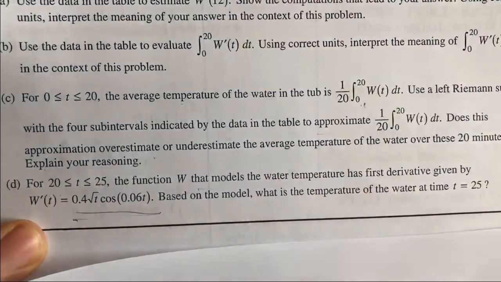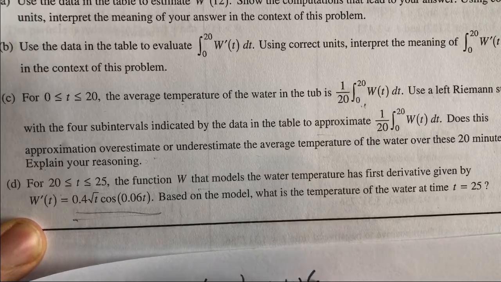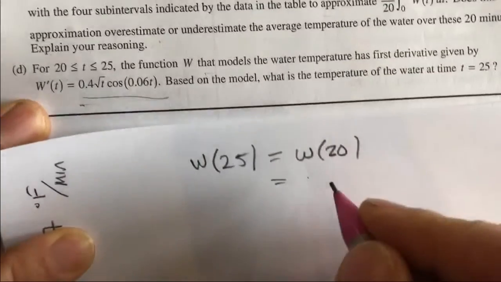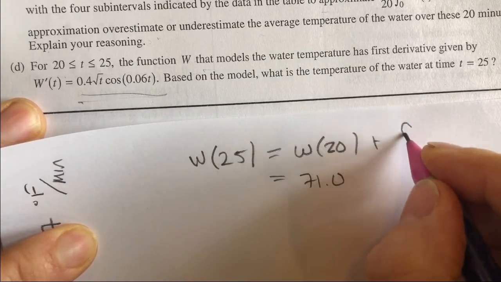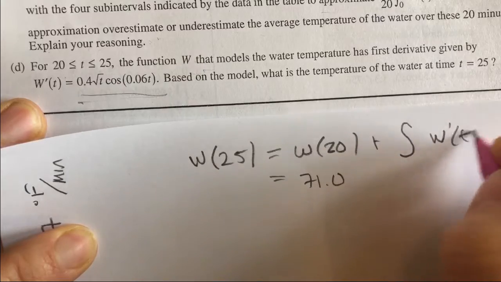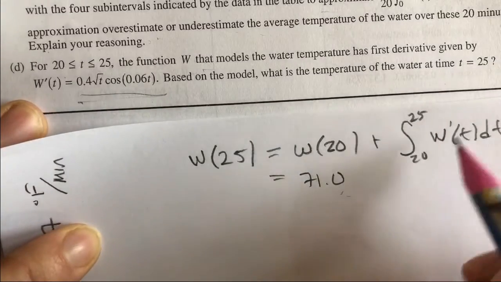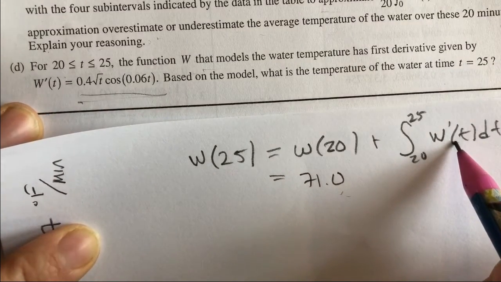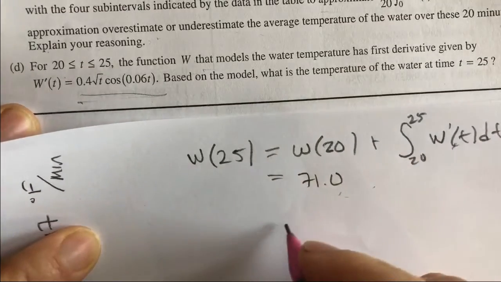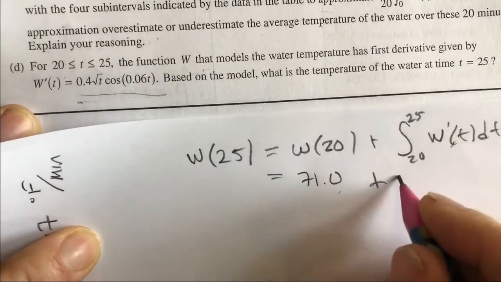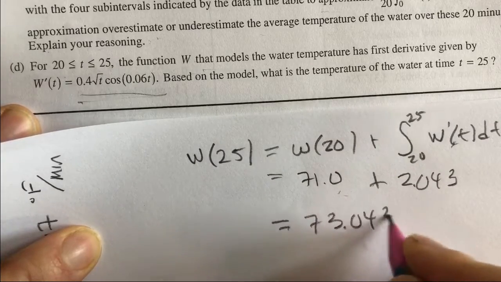Well, if you wanted to get the water temperature at time 25, you would have to start with the water temperature at time 20, which is, oops, I'm not in the screen, 71.0, and add the change in water temperature, which you get by integrating W prime of t from the old time to the new time. They gave you a formula for this. You would just put this into your calculator and do math 9. So you did 71 plus math 9 on that. And for those of you that are interested, this is 2.043, and it would give you a value of 73.043.